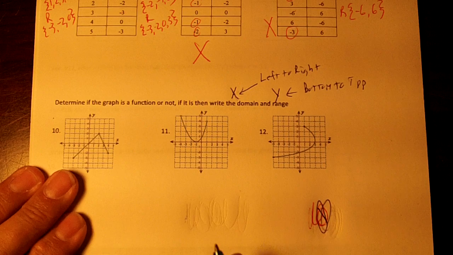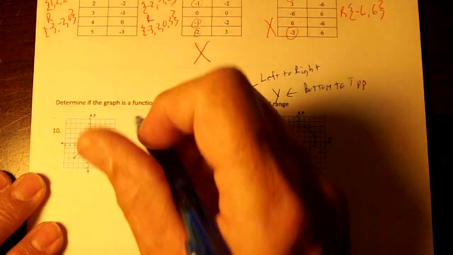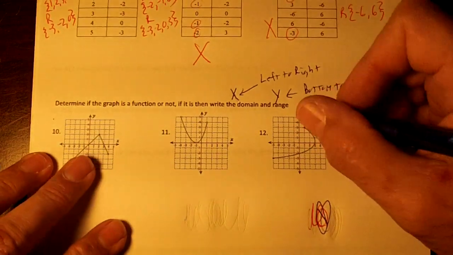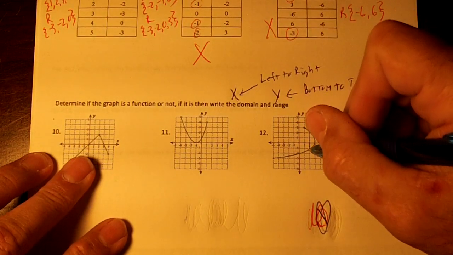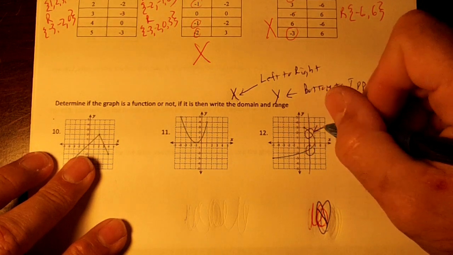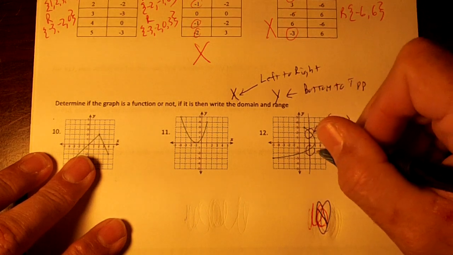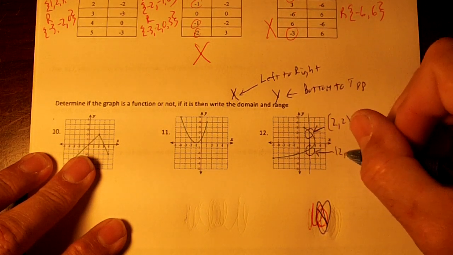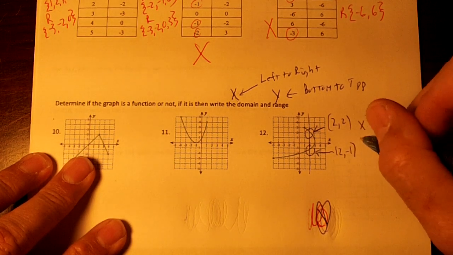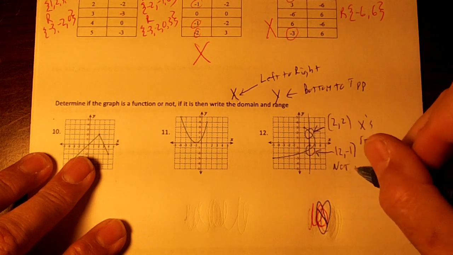Okay, so let's look at this one. On this one, none of the x's repeat. First off, which one's not a function? The one that's not a function is this one. If we were to draw a vertical line through it, the vertical line would cross twice. This ordered pair would be (2, 2), and this ordered pair would be (2, -1). Notice that the x's repeat, right? So this is not a function.